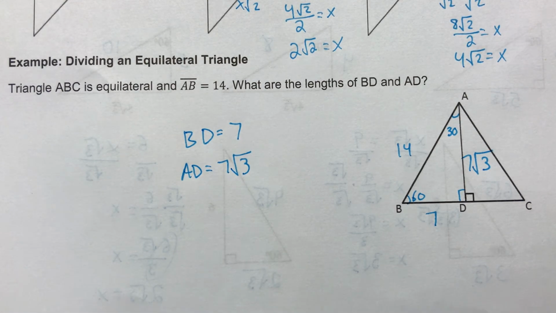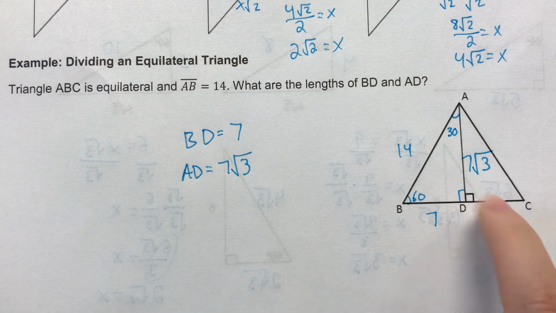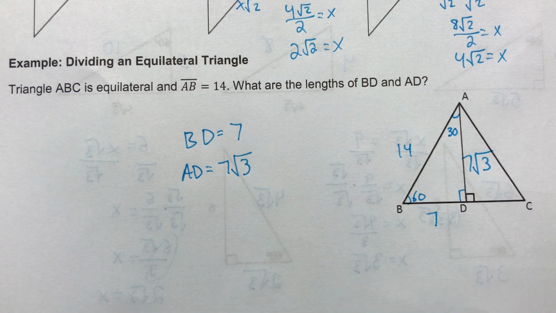So the first thing that we did in this chapter was we taught you about the Pythagorean theorem and how to use it and why it works. But now for the rest of the chapter, we're basically talking about shortcuts for the Pythagorean theorem. What can we do so we don't always have to use the Pythagorean theorem? And this is one of those things. We can use these shortcut triangles of 30, 60, 90, and 45, 45, 90 to help us out and use the ratios rather than doing the Pythagorean theorem every time.